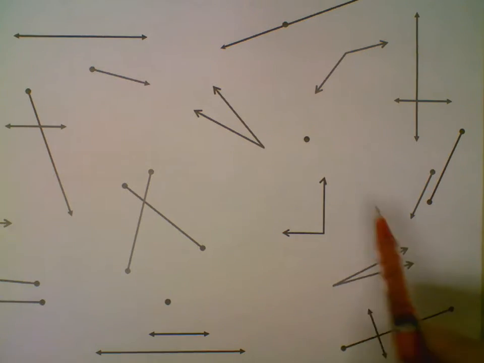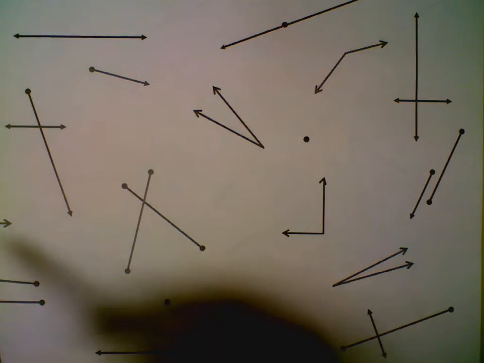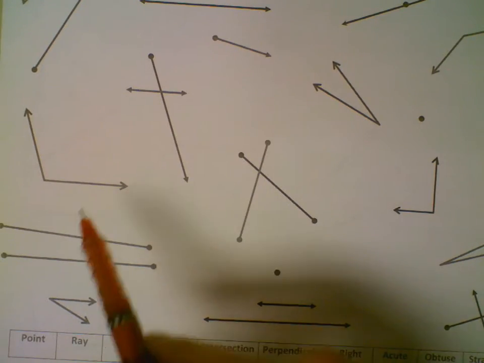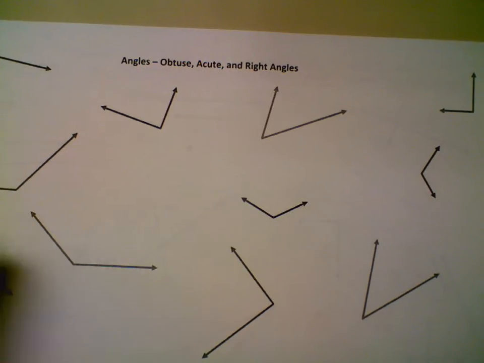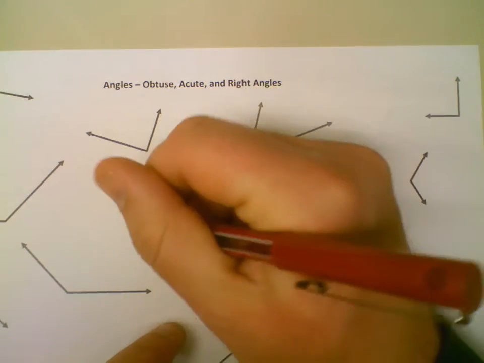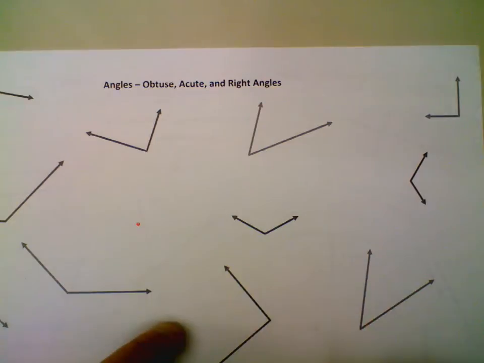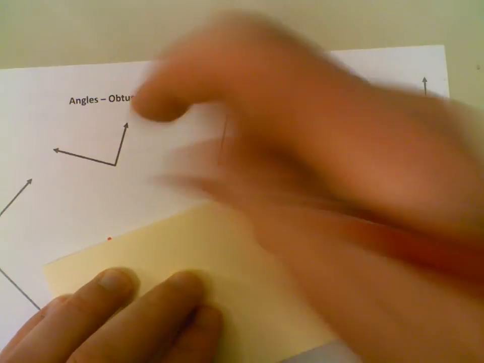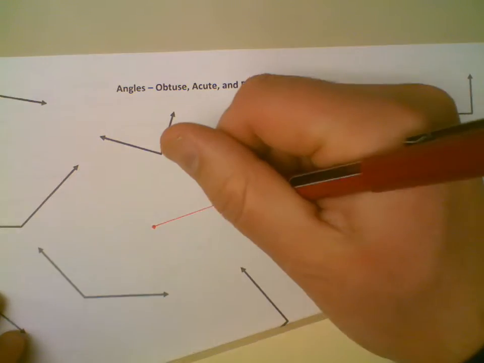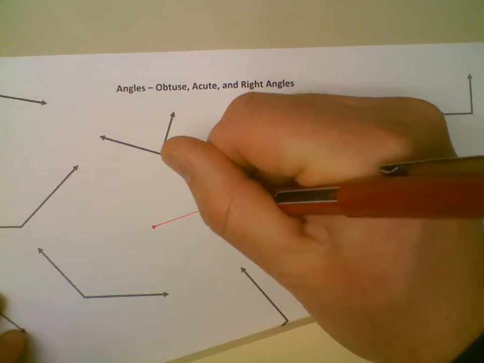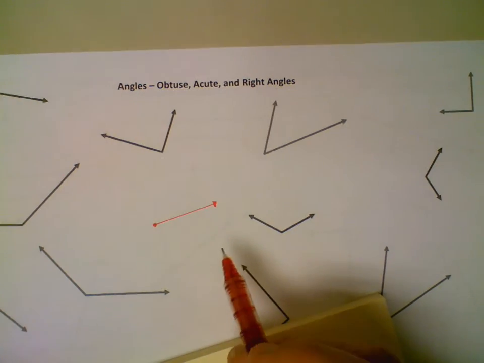So we had this little guy, this one over here. I'm going to zoom out for you here. So what was this? A point with a line coming out of it that goes on forever. Think of the sun. That's a ray, right?